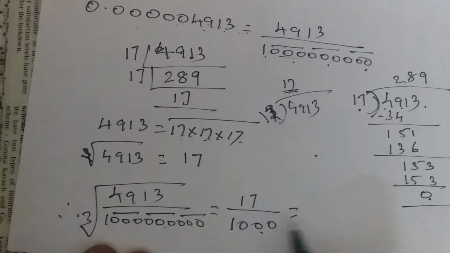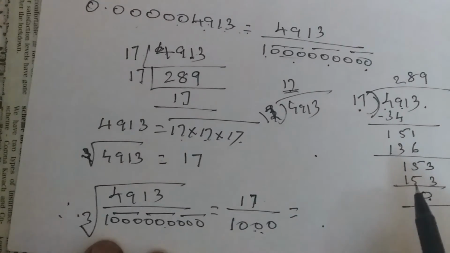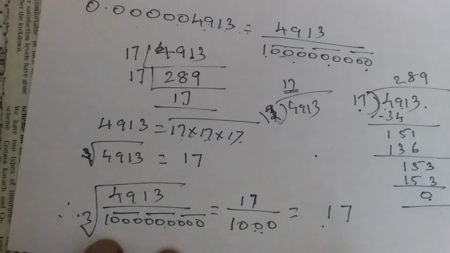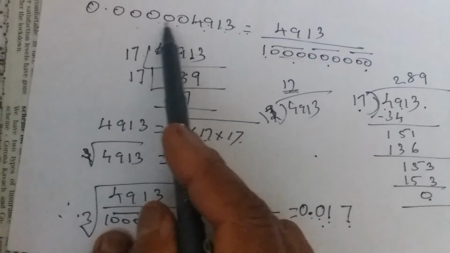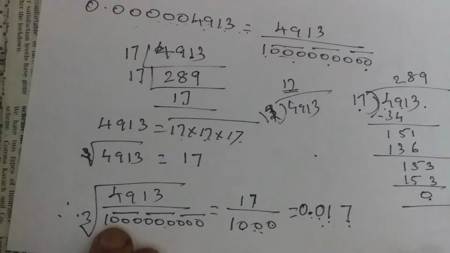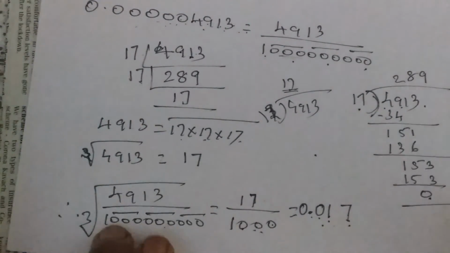Now one more step is left because the given question is a decimal number, so your final answer also has to be a decimal number. How to change a rational number into a decimal number? Write the numerator 17 as it is. Then count how many zeros are there in the denominator: 1, 2, 3. So you count 3 places and keep a point. 1, 2, there is no third number, so put a 0 and keep a point. And there is no whole number in front of the point, so you put 0. So 0.017 is the cube root of 0.000004913.